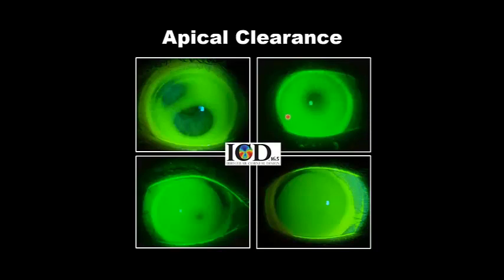The average sinking of a scleral lens, or at least an ICD, is around 150 microns. So over the course of the day, whatever apical clearance you have, you're going to have 150 microns less. So it's important to start with enough vault in the center to allow for that sinking.